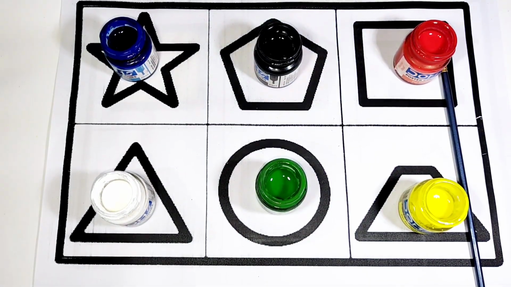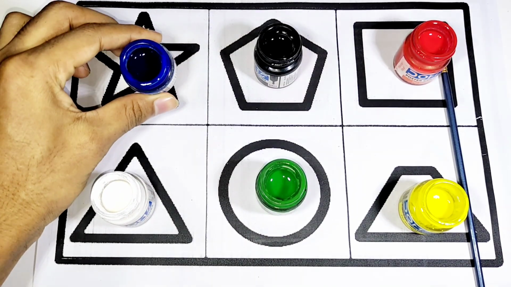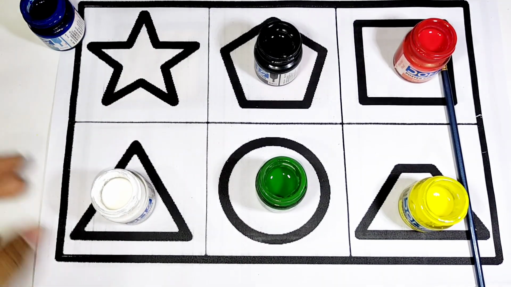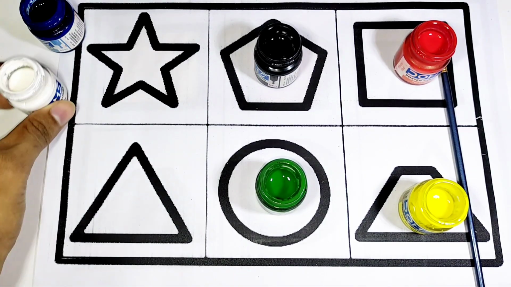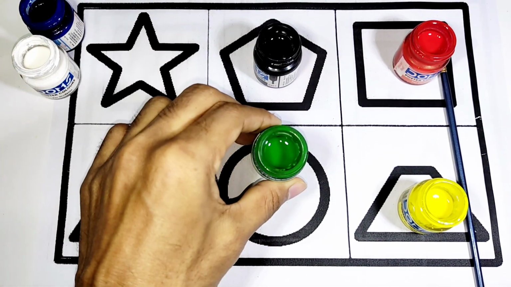Today we draw 2D shapes. Kids, first we are using the color of blue. The next one is white. Now we are using the color of white. The next one is green.